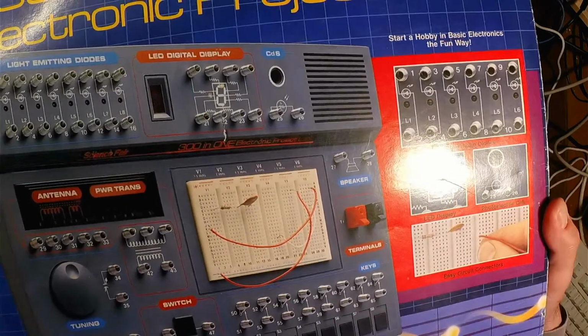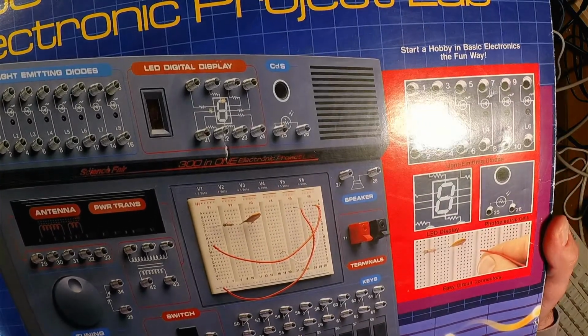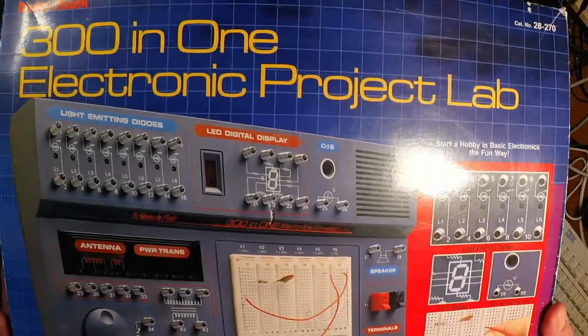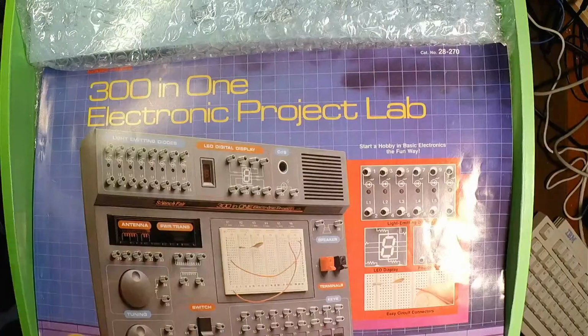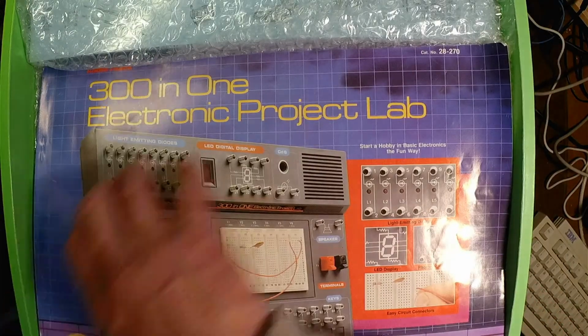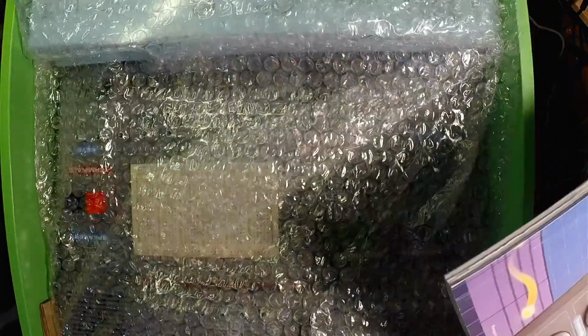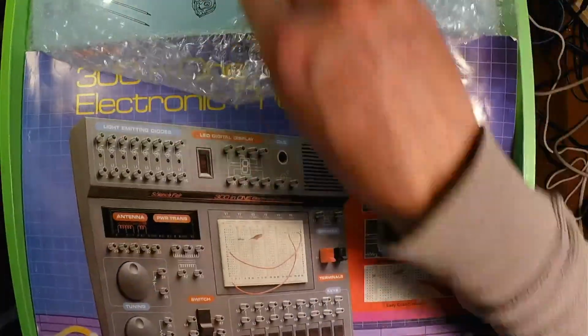Never did get one when I was younger, but I found this for $10 at Savers a couple weeks ago, and incredibly, it is complete with the book and all the original.